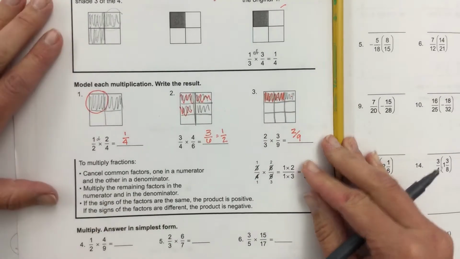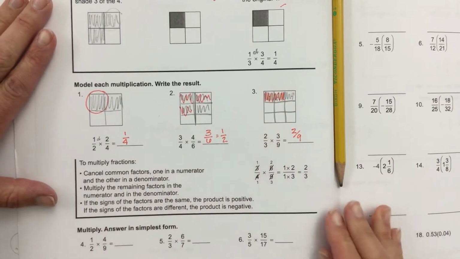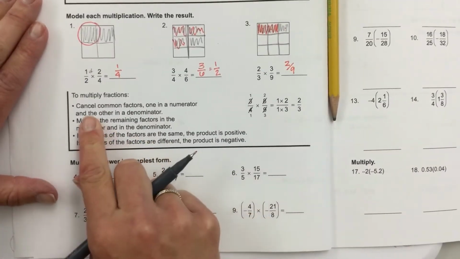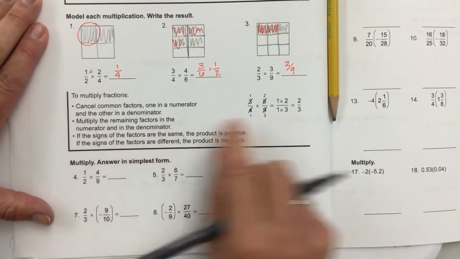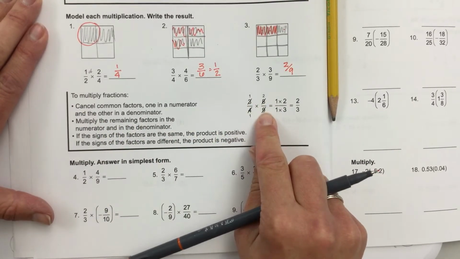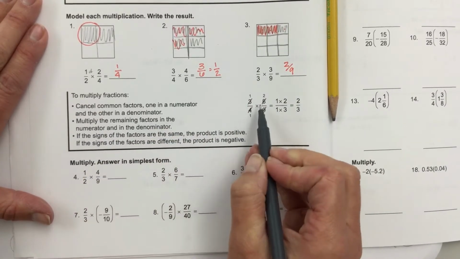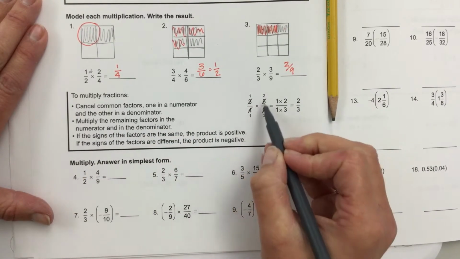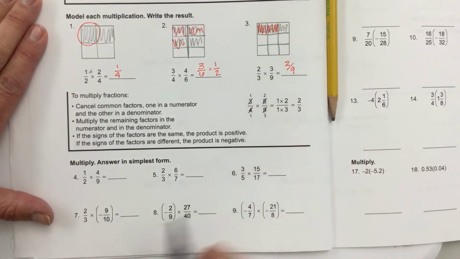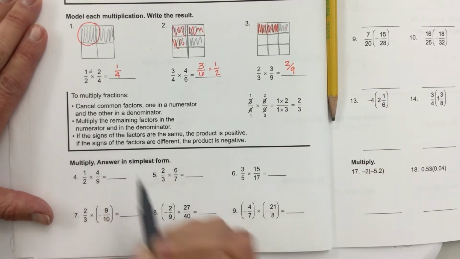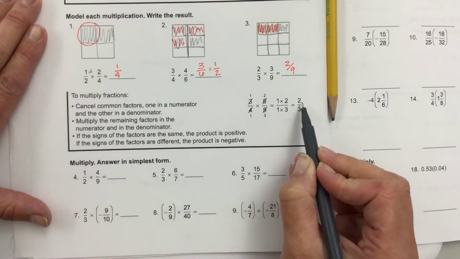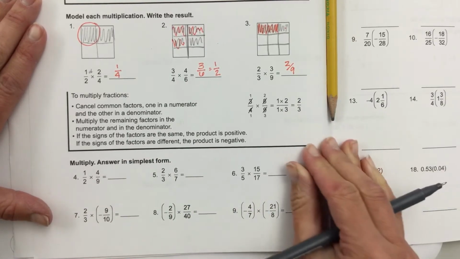To multiply fractions, you don't have to draw squares. They're not all going to be that nice and easy. So what we are going to do is you multiply across the top and across the bottom, so they both have to be in fraction form. You cancel common factors in opposite, so like diagonally of each other, and then you multiply the remaining factors and pay attention if they're positive or negative.